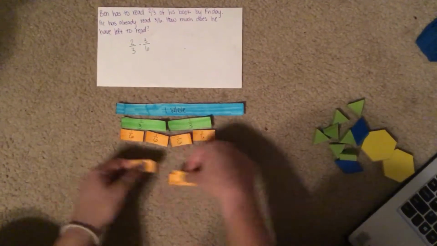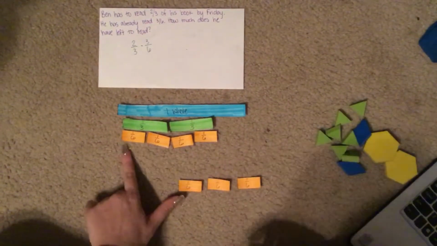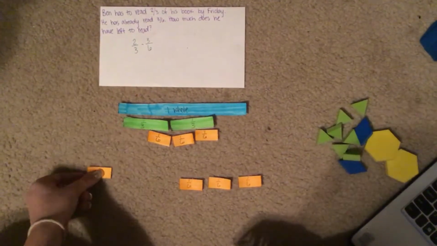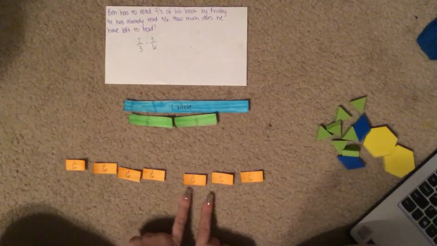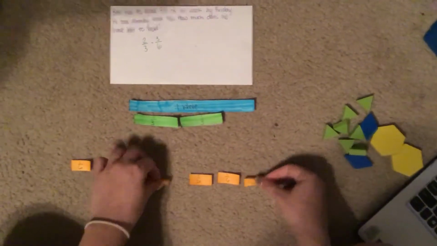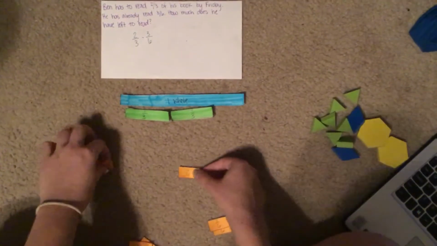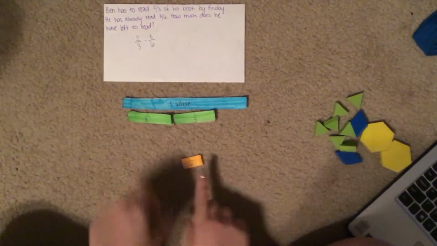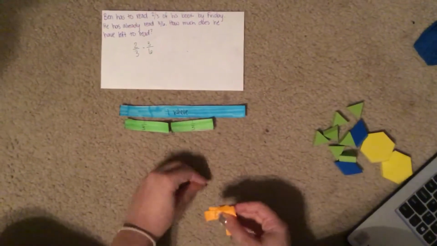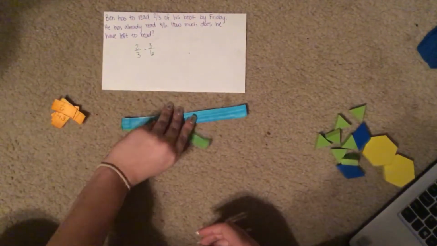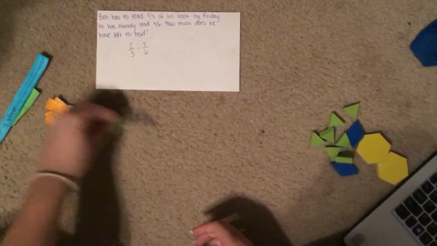Now, since we have the same common unit, 1/6, we can subtract 4/6 by 3/6. Now our remainder is only 1/6. That was the linear model. Now I'm going to show you how to do the area model using pattern blocks.